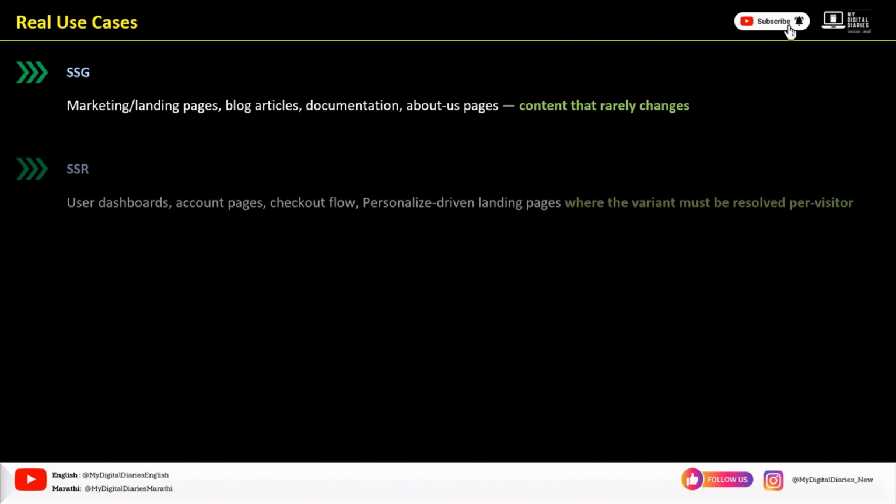Now let's map each strategy to the pages you actually build every day. Start with SSG. Think marketing pages, landing pages, blog articles, documentation, about us pages. What's common across all of these? Content that rarely changes. You publish it once, maybe update it once a month, so there is no reason to regenerate it for every single visitor. So SSG is the natural choice for this.